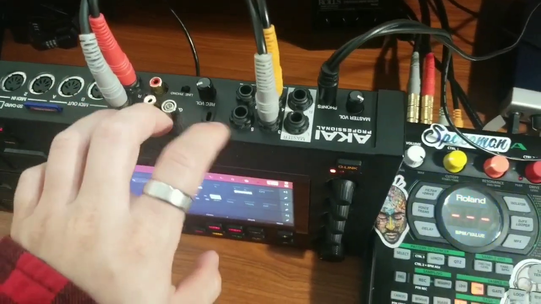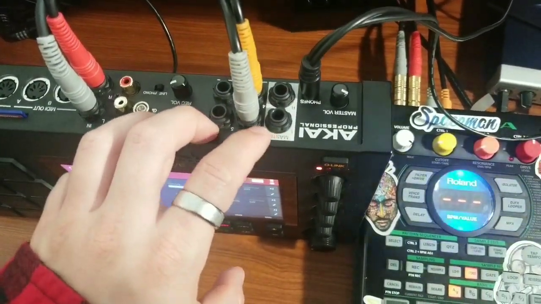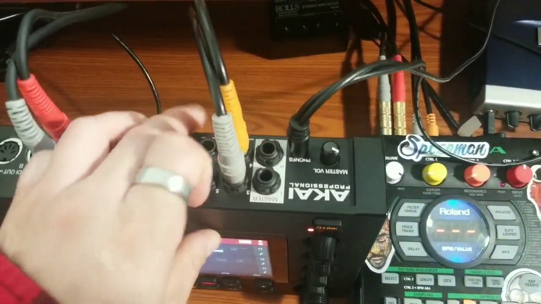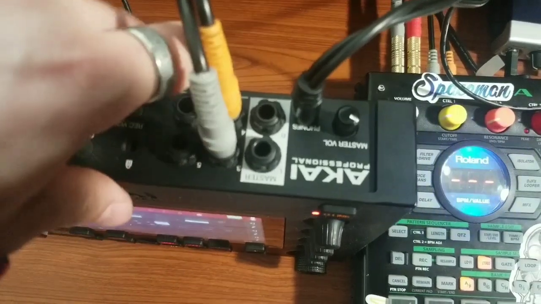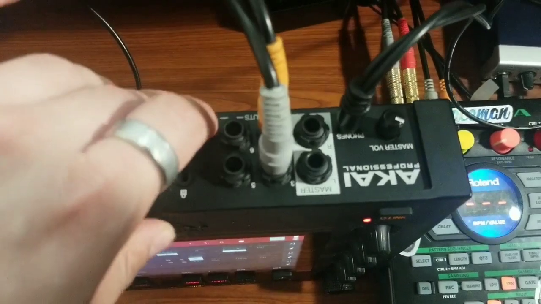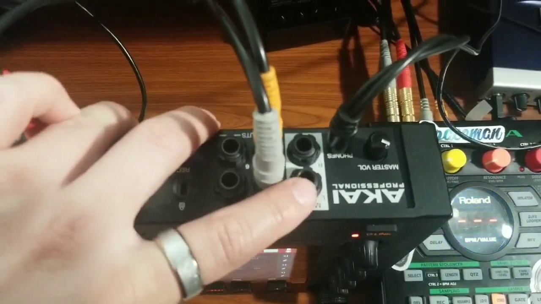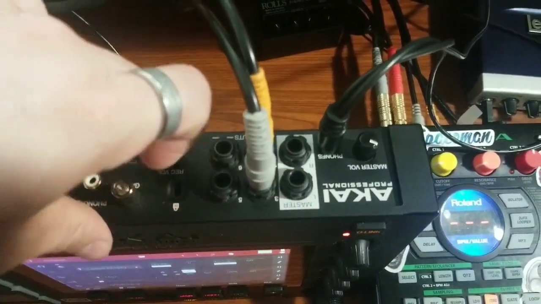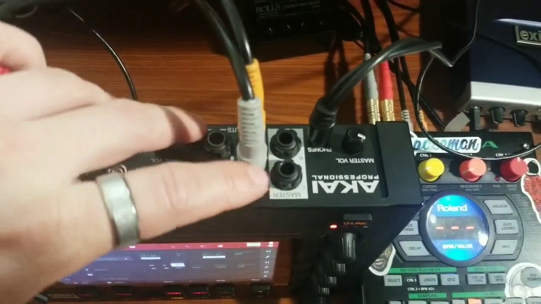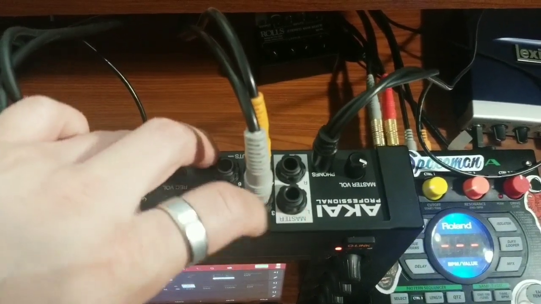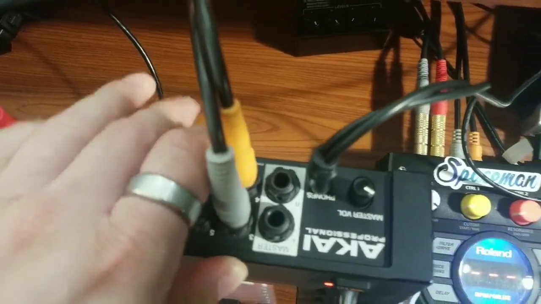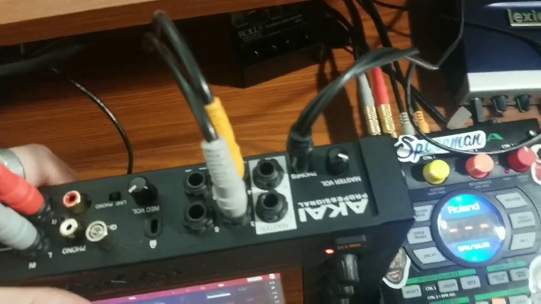And then what I want to look at is my outputs. So I have my master outputs, which I'm not going to be using in this case. I am using outputs 3 and 4. So you have two sets of individual assignable outputs other than the stereo left and right, which is like your main outs. So we have 3 and 4 and 5 and 6. For this, I'm just using 3 and 4. 3 is being utilized as left, as you can see, and then 4 is my right. So it's a stereo pair when used that way.